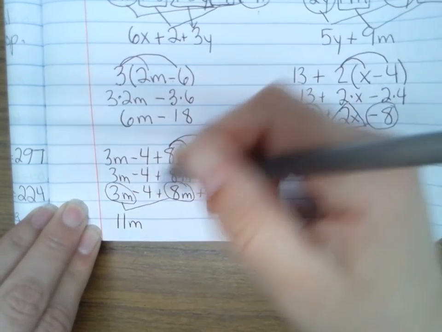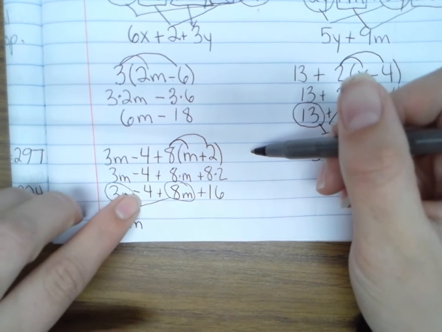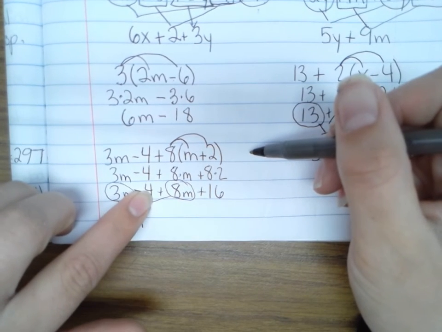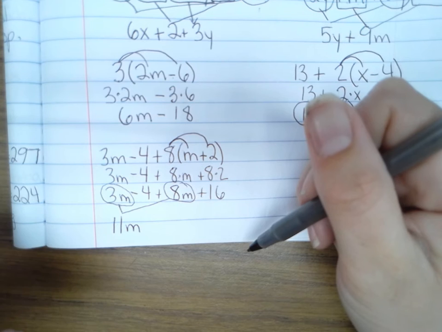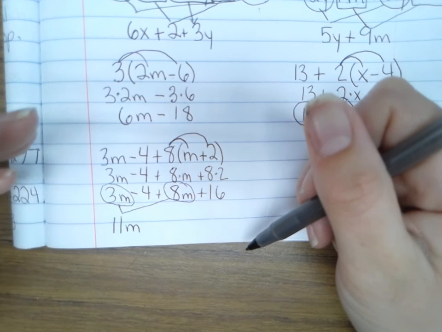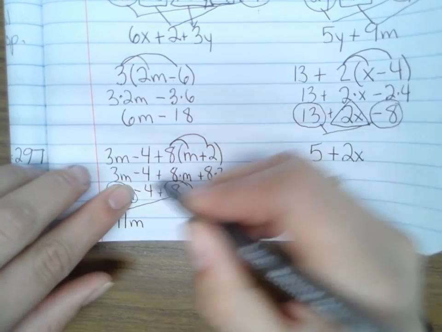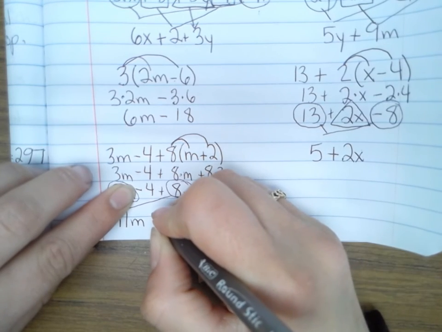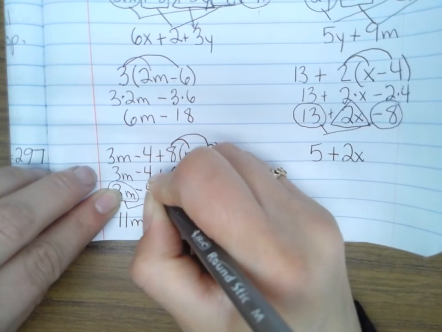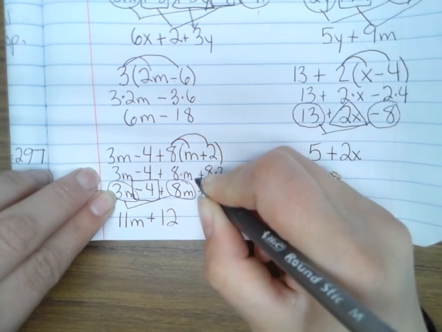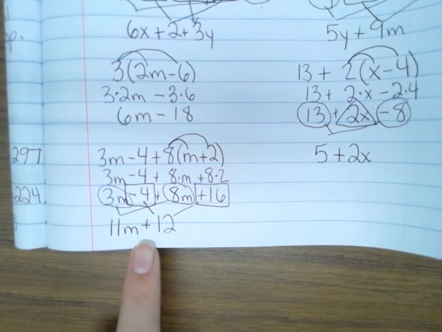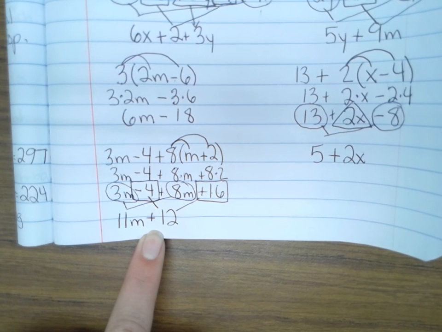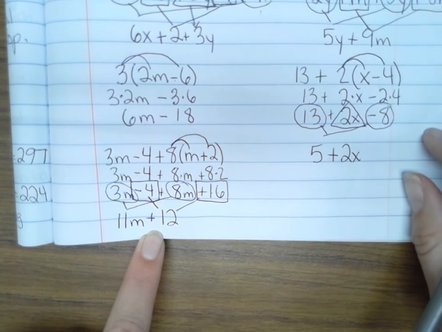Now here it's going to take a little bit of thinking. See how they're minusing 4? If I minus 4 from something, but then add 16, this is where you're going to have to think a little bit. So if I took away 4, but then I got 16, that means at the end I had 12 still. So minus 4 plus 16 is the same as having 12 at the end of our story. So this one in its simplest form is 11m plus 12. Okay, that's all you have to do for simplifying expressions.